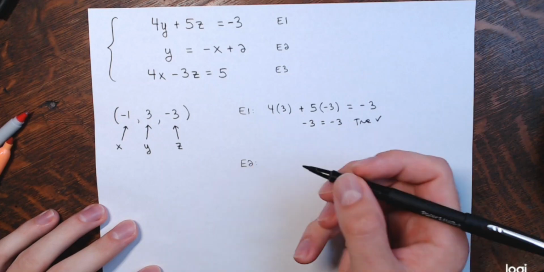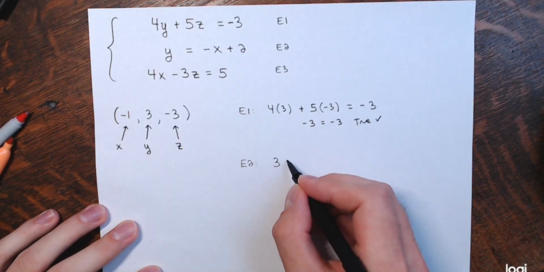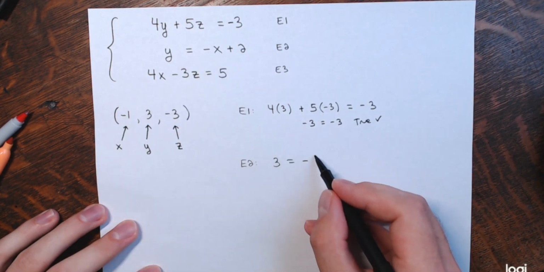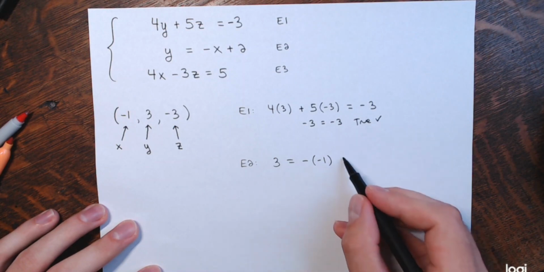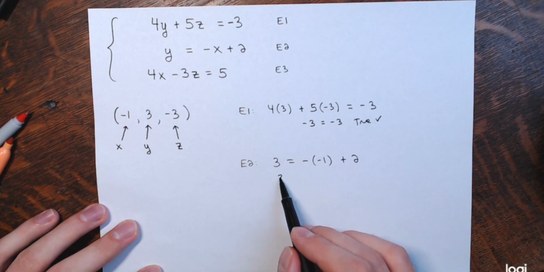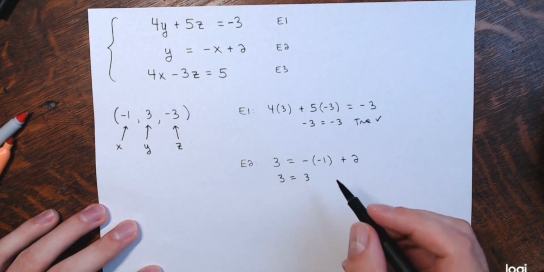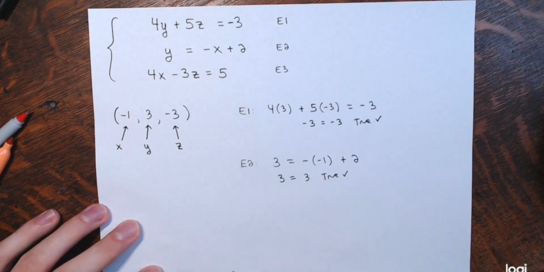All right, equation 2. We got y on the left, so 3 equals -1 times x, so -1 times, the opposite of -1, that'll become +1, and then plus 2. Let's see, we have 3 on the left equals 1 plus 2 is 3 on the right. Also true. Fantastic. So far so good.